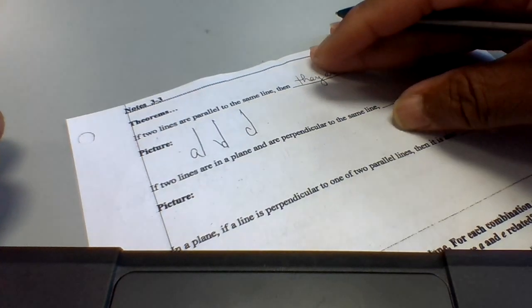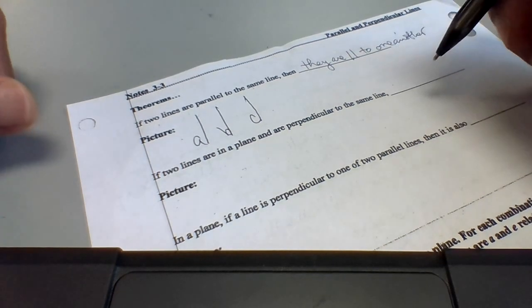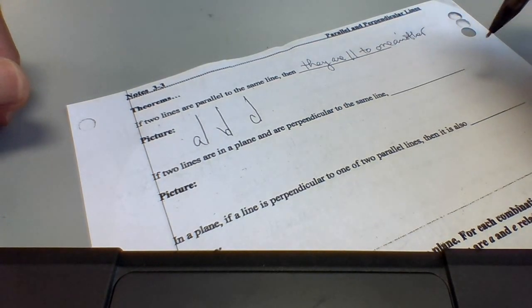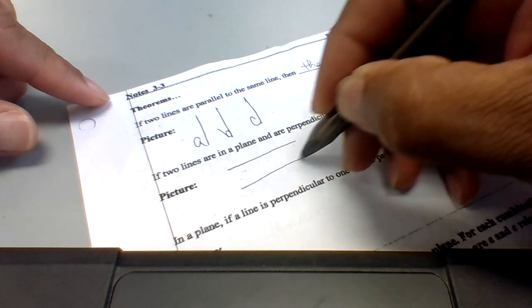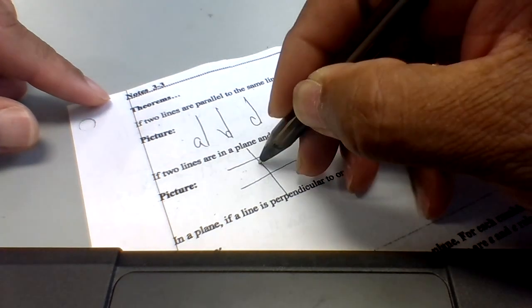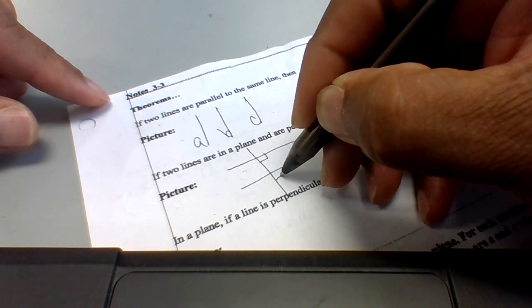If two lines in a plane are perpendicular to the same line, then they are parallel. So I have two lines perpendicular to the same line.